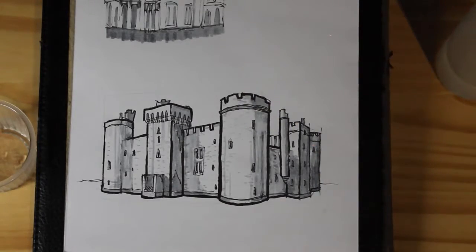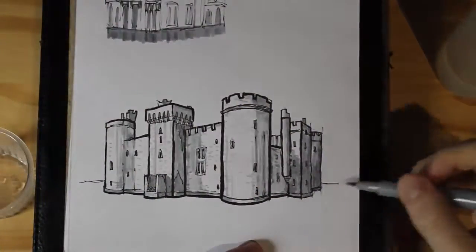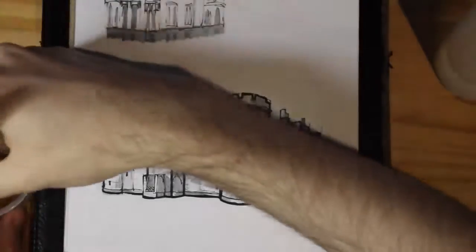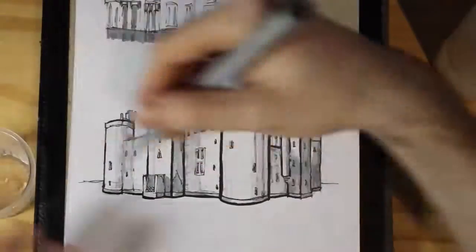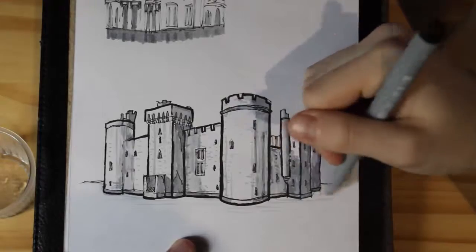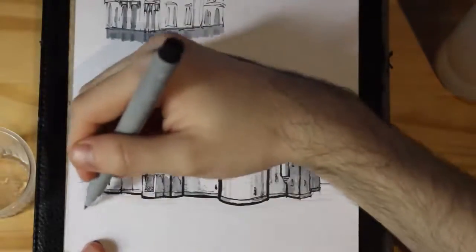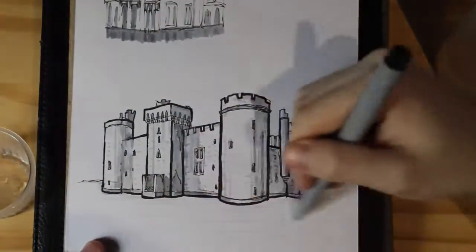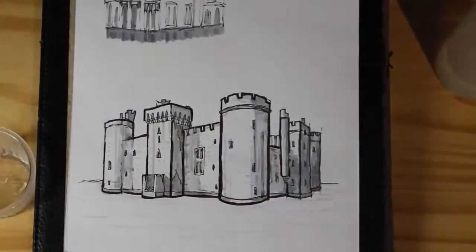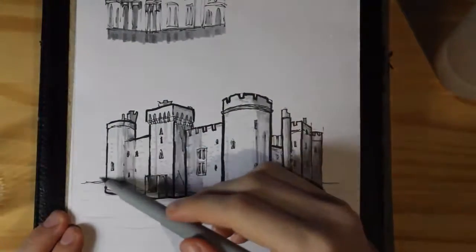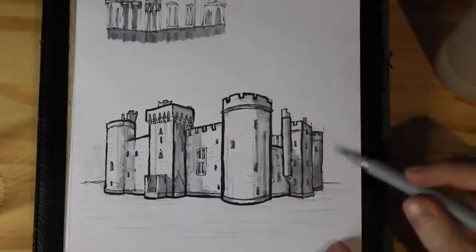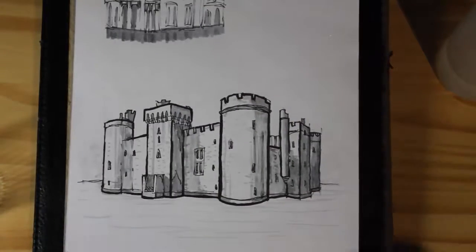And then lastly here, I'm going to add some lines, some shading, because there's a moat around it, so there's all just water. I'm not going to draw in the entire water, just lightly hint at it, so it's not such an empty drawing. And I'm going to very, very lightly add a hint at some trees.